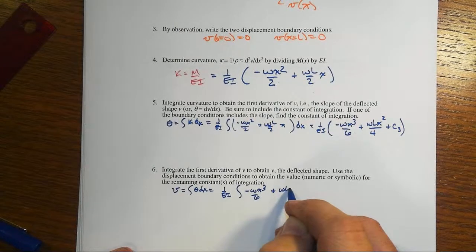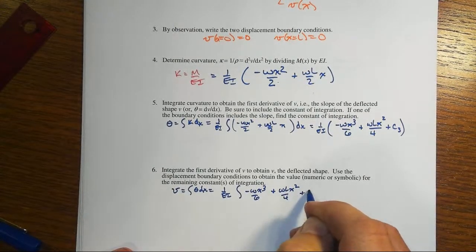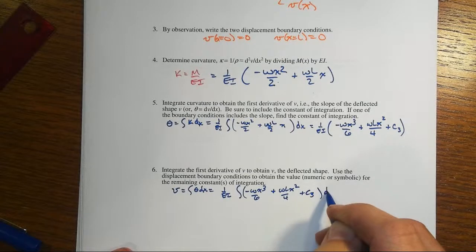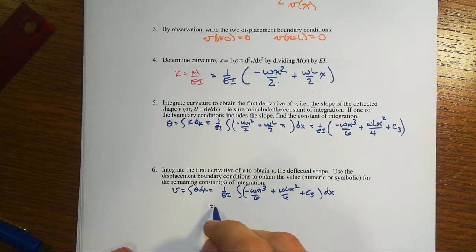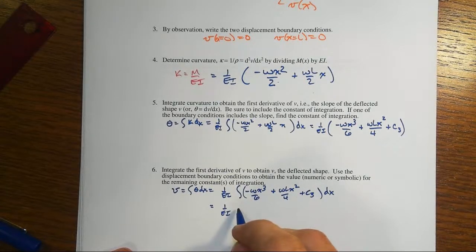Do I have to write all this out? Yes. Why? Why wouldn't you? It's fun. You're mean. I'm a professor, of course I'm mean.